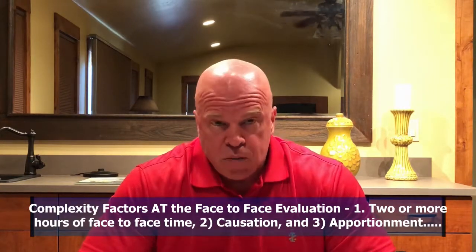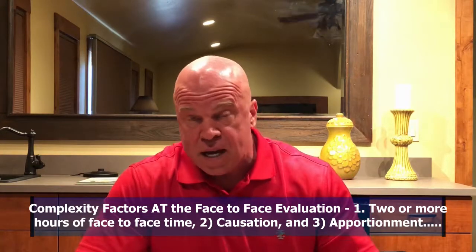Now, both apportionment and causation can be set up and captured prior to the face-to-face evaluation, but it's at the face-to-face evaluation that you complete the complexity factor, that you do the work necessary to fully capture and fully document to the parties that your argument and your sections in your report labeled causation and labeled apportionment truly qualify as complexity factors.